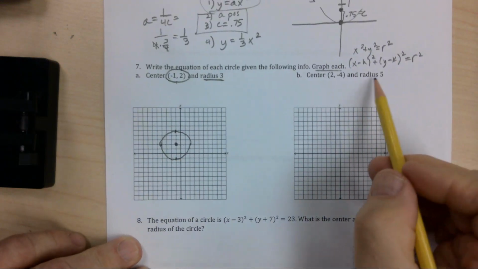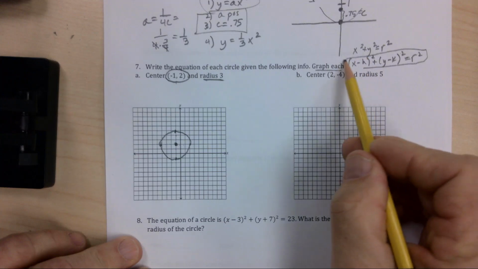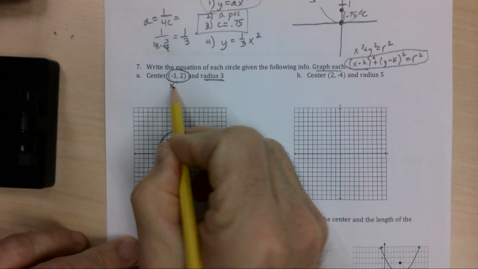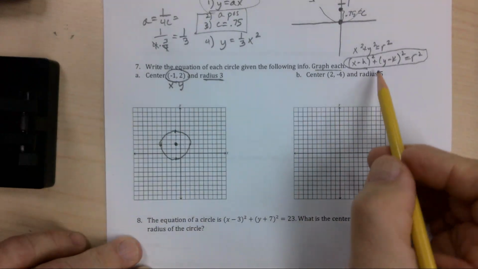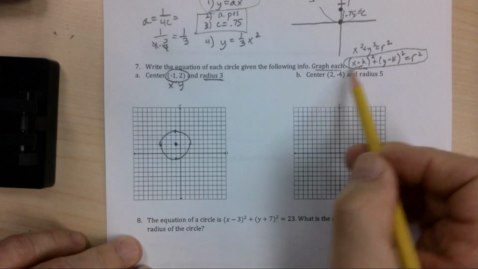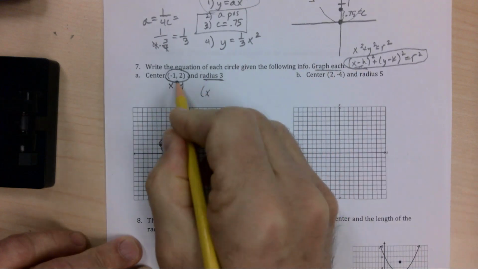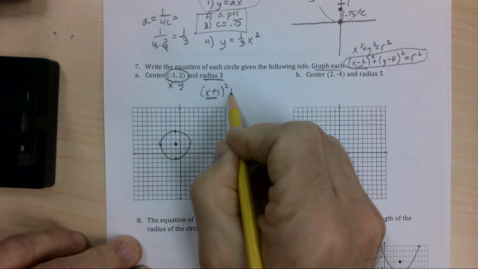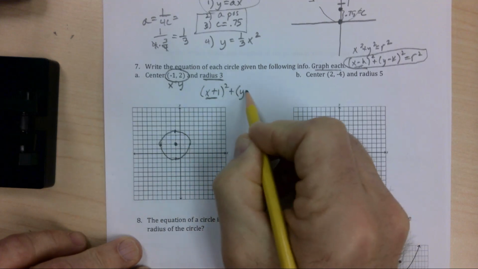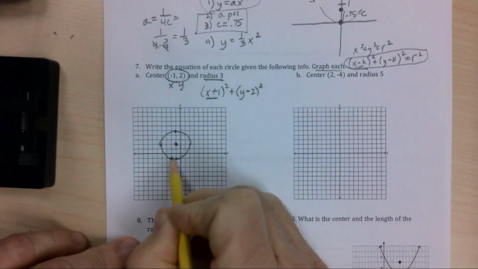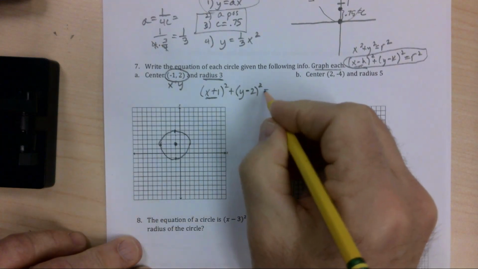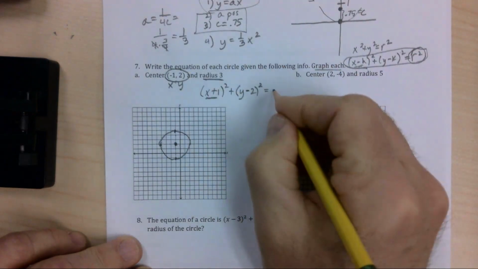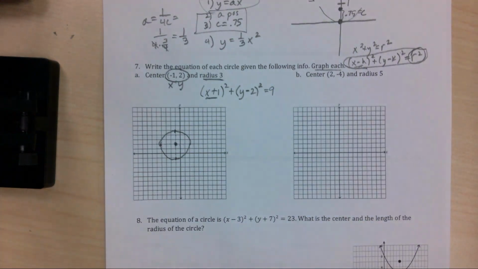So we're going to have to use this formula because the center's been shifted. Remember, this is my x shift, this is my y shift, so it's kind of opposite land in this situation. So x plus 1 squared moves it left 1, plus y minus 2 squared moves it up 2. And then don't forget, it's not equal to r, it's equal to r squared. So we take the radius and square it, and you're done.